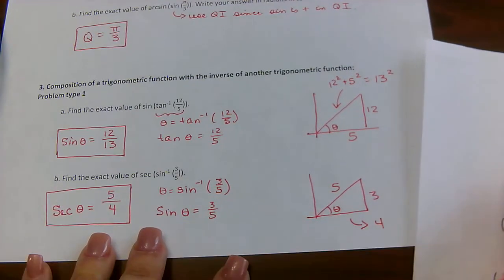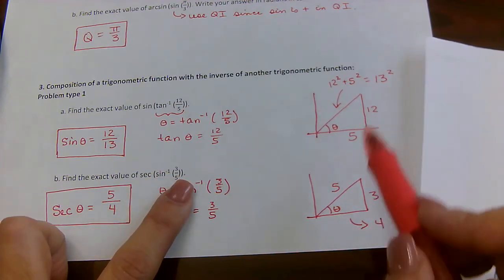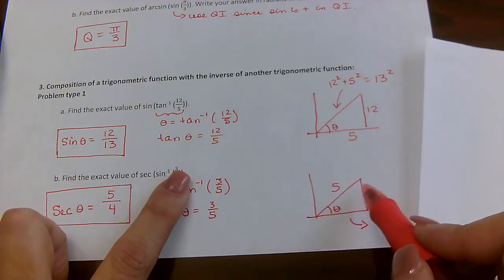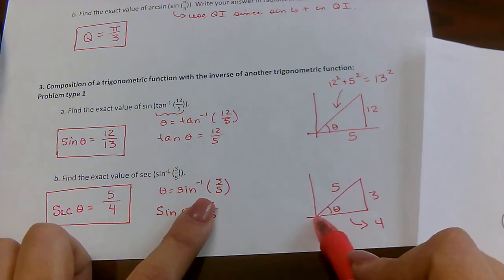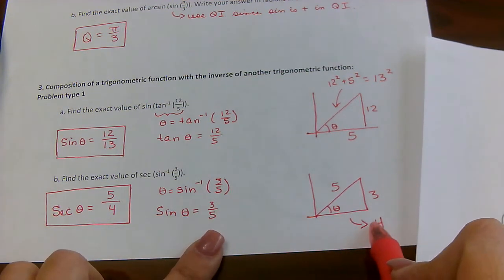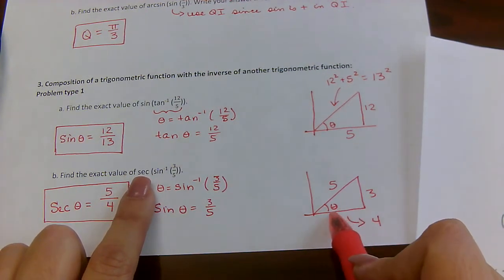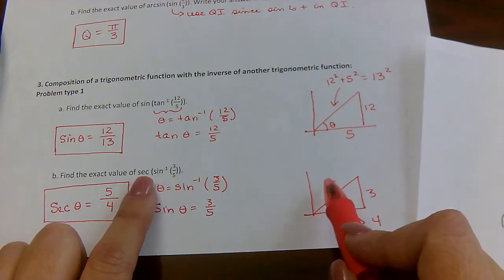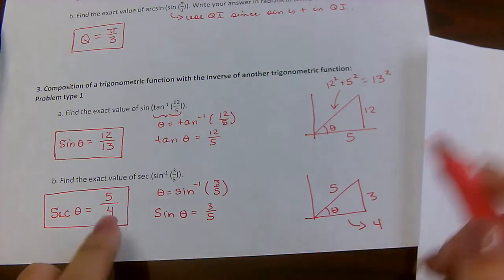Part B, you have secant of arc sine of 3/5. 3/5 is positive, so I'm going to draw it in quadrant 1. Sine is y over hypotenuse, so 3 over 5. I can solve for the x distance by using the Pythagorean theorem. You should get 4. Then we're trying to find secant of that angle. Remember, secant is the reciprocal of cosine, so secant is equal to hypotenuse over x, or in other words, 5 over 4.